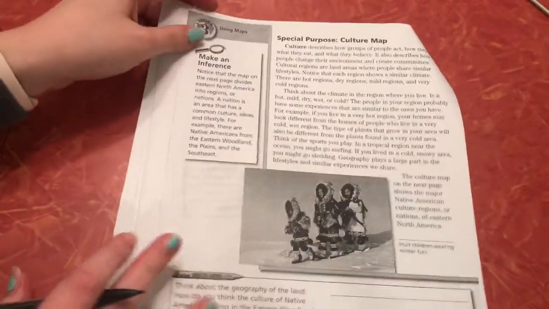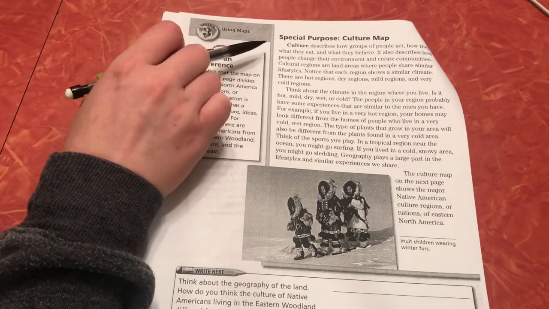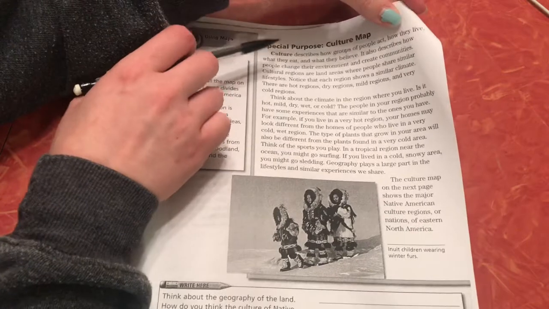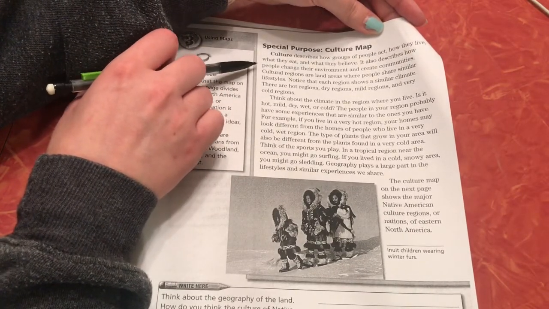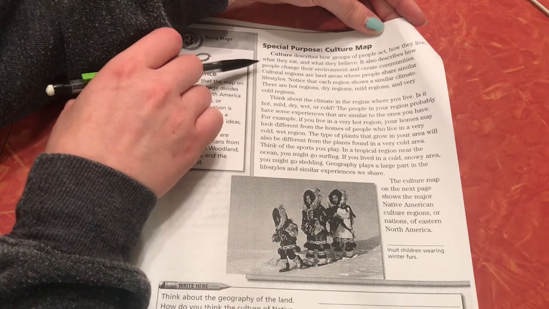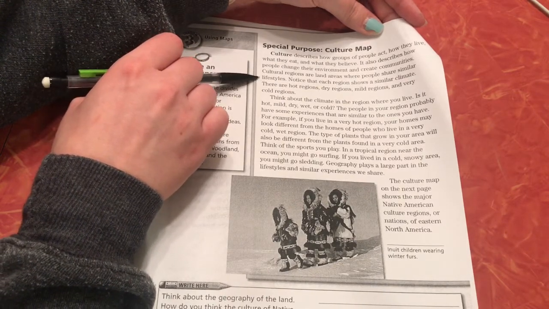Okay. Special purpose culture map. Culture describes how groups of people act, how they live, what they eat, and what they believe. It also describes how people change their environment and create communities. Cultural regions are land areas where people share similar lifestyles.